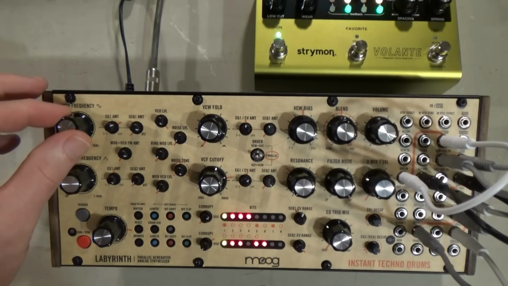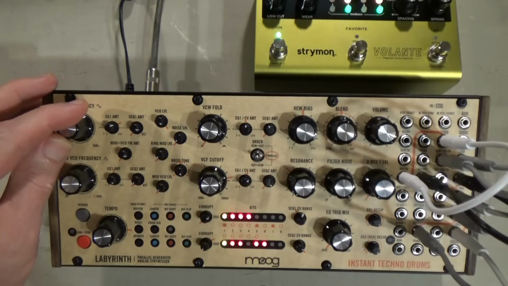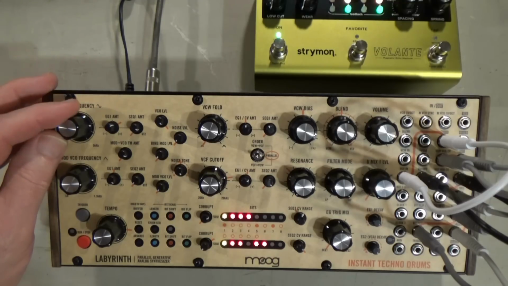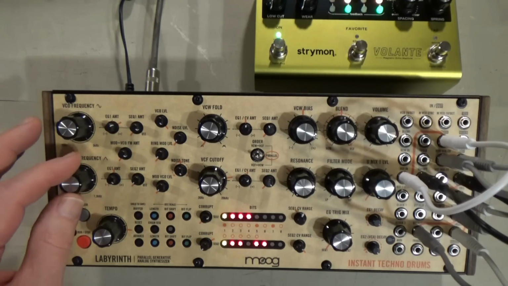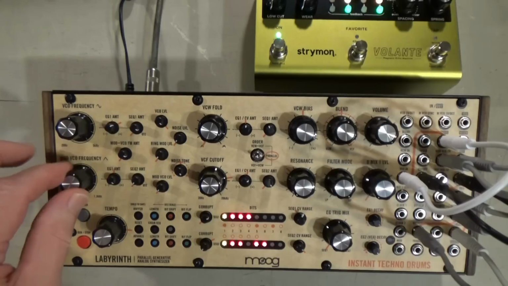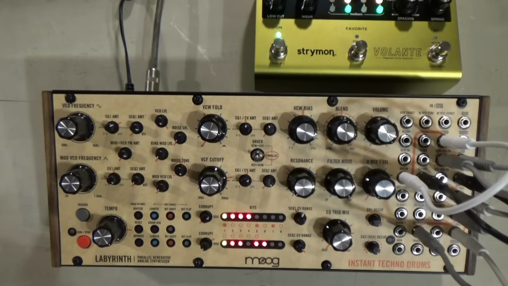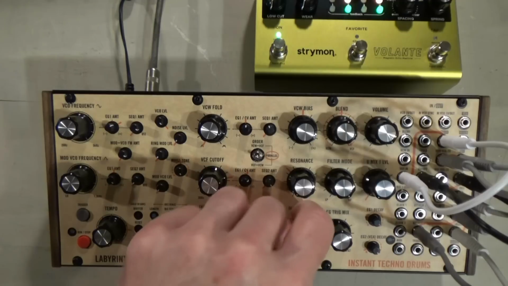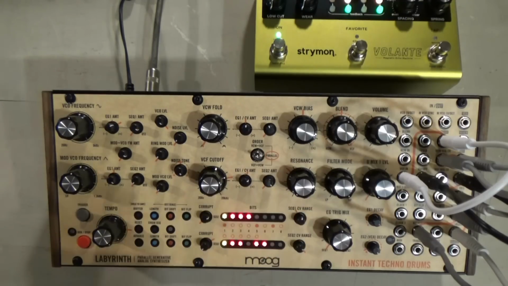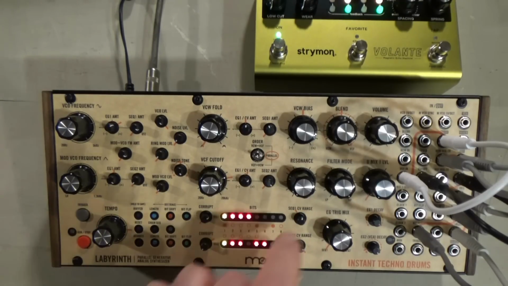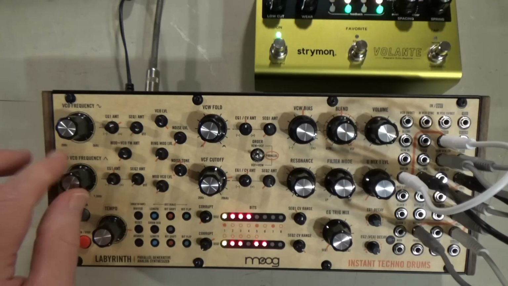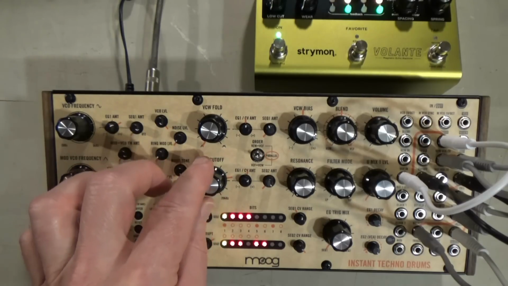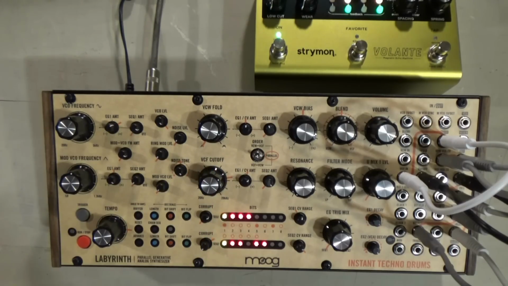Well, there you have it. The Moog Labyrinth Parallel Generative Analog Synthesizer. Got some pretty wacky sounds out of it. Some of it kind of DFAM-ish in sound. So anyway, not sure when this is officially going to come out.